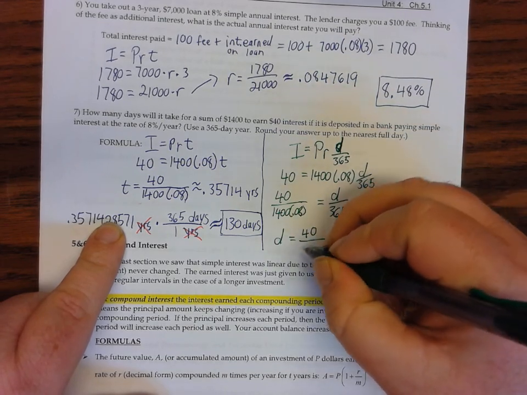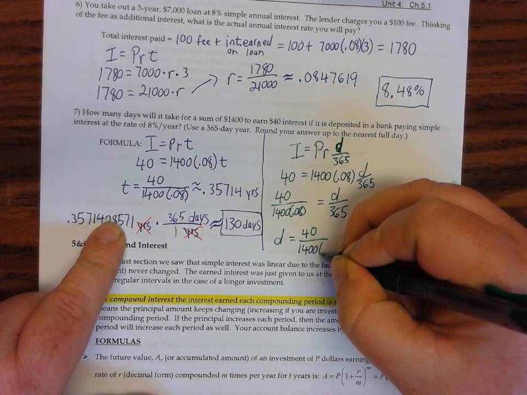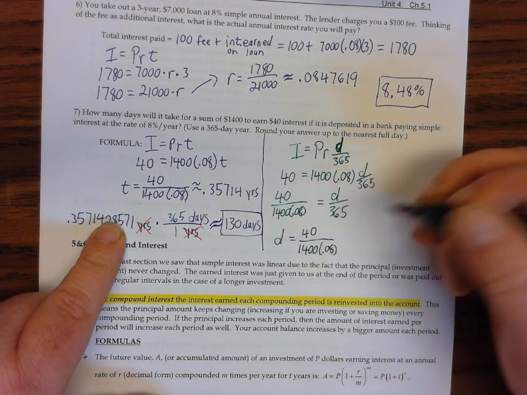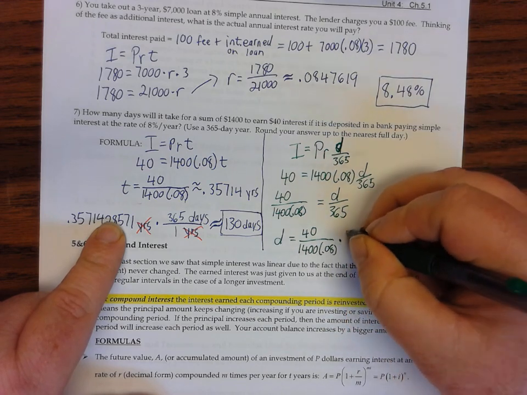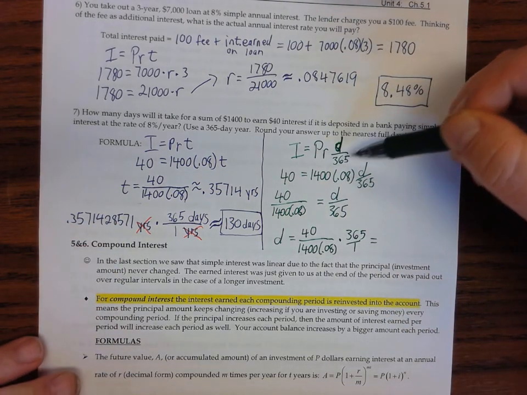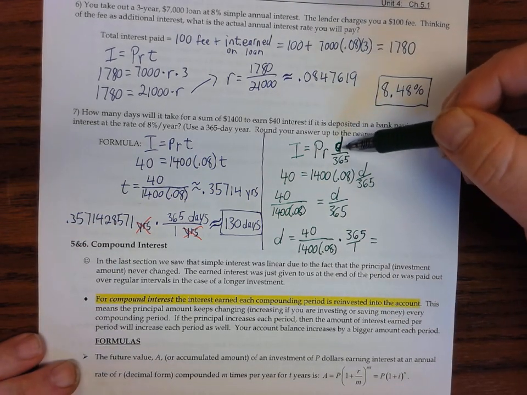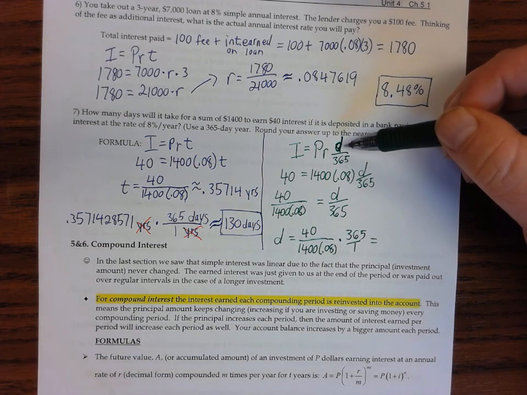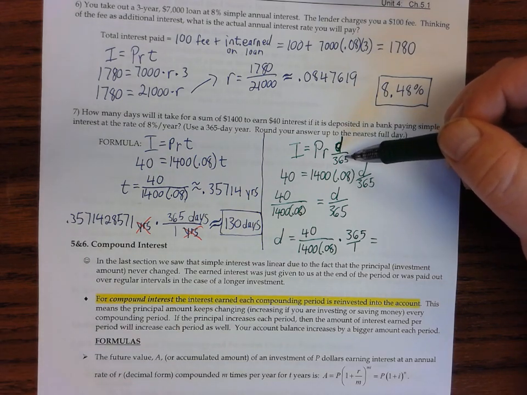So we're doing the exact same process. We just set the work up a little bit better in the formula. Since we knew our answer needed to be in days, we converted the T variable, which is T in years, to days. Number of days over 365.